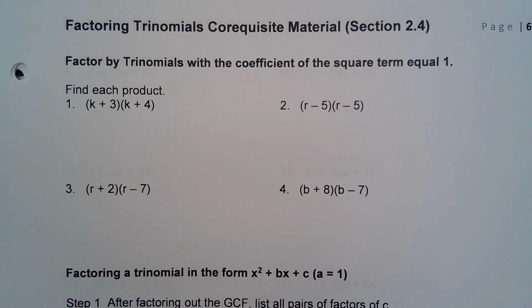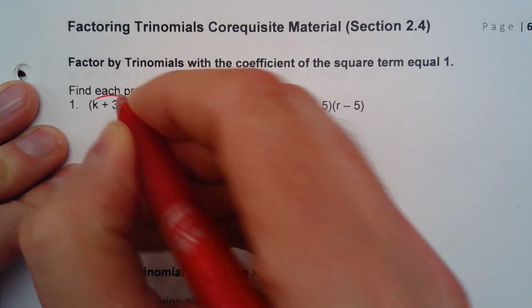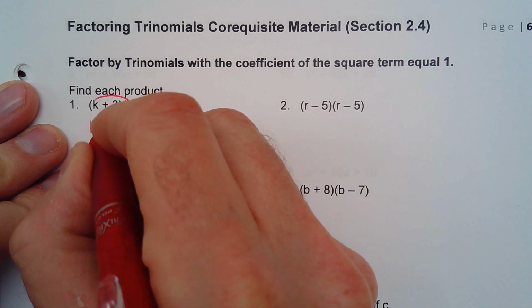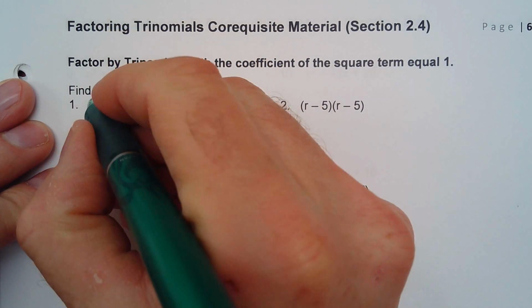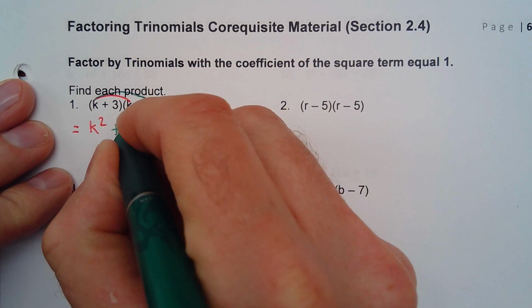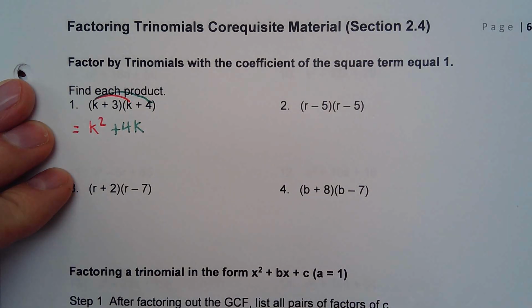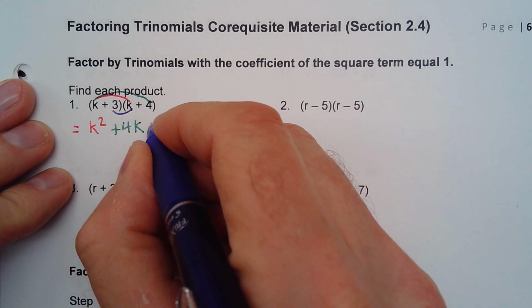So here, if I'm asked to find the product, I'm going to be foiling. So I'm going to take the product of the first. That gives me k squared. Product of the outers, plus 4k. Product of the inners, 3k.